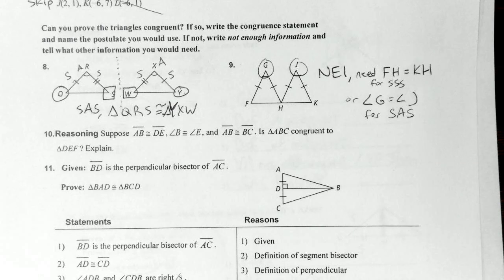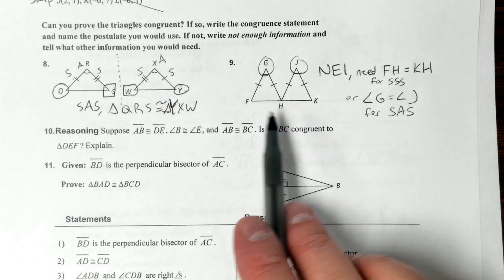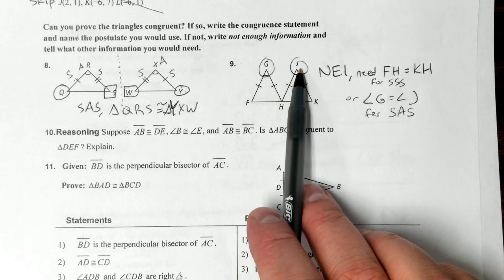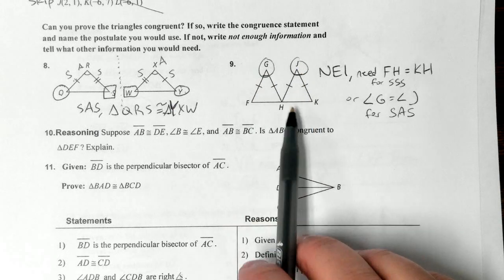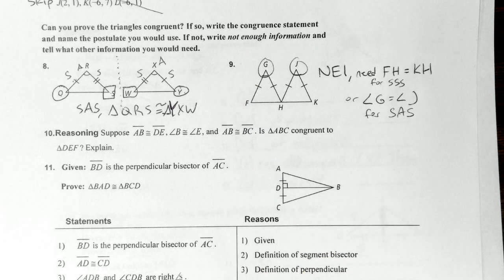You couldn't use angle F because it'd be SSA. We want SAS. Any questions?